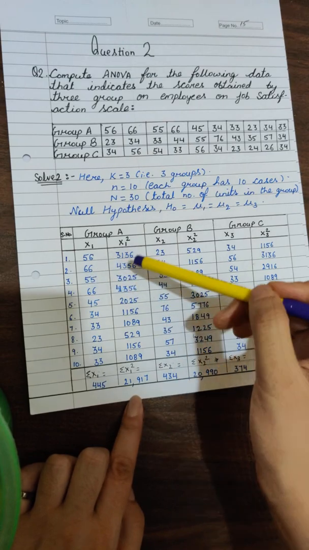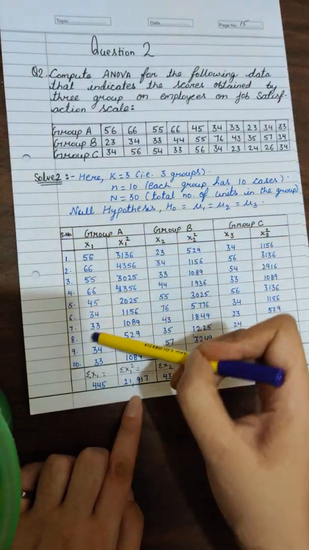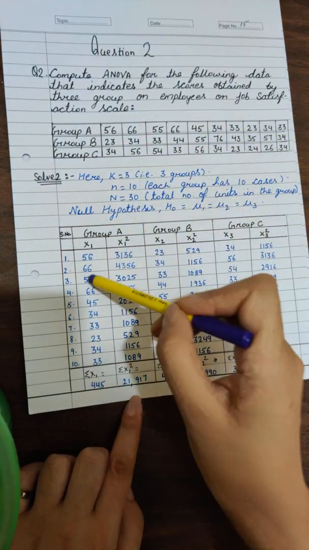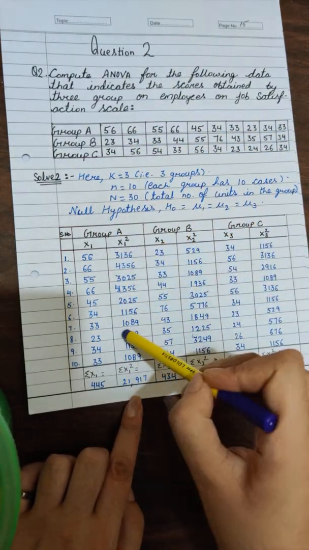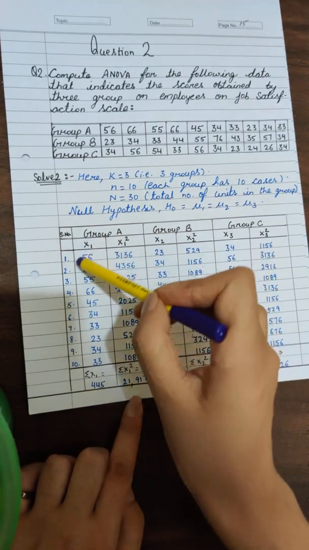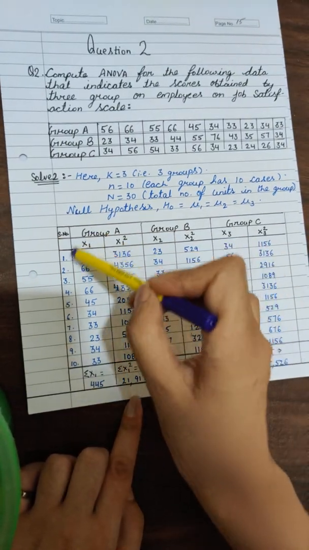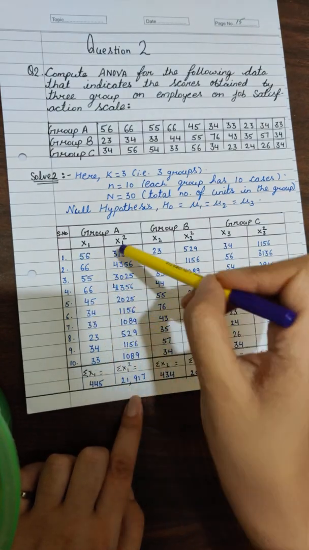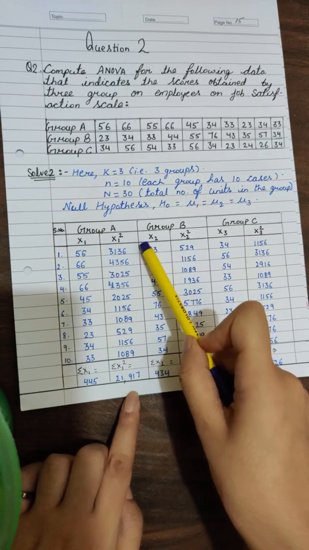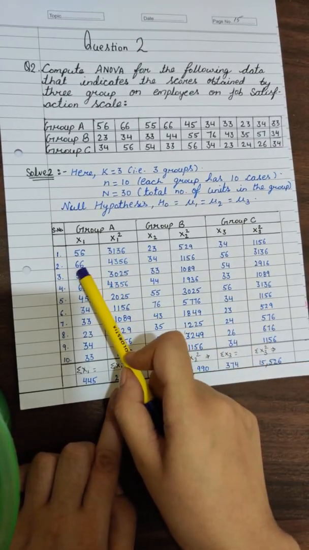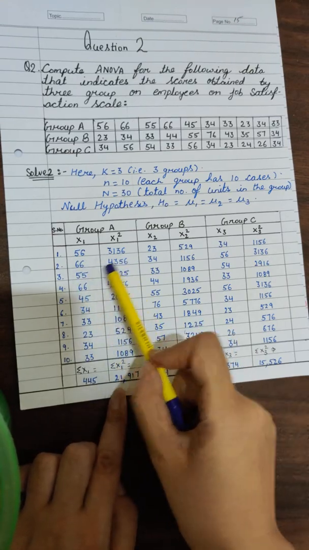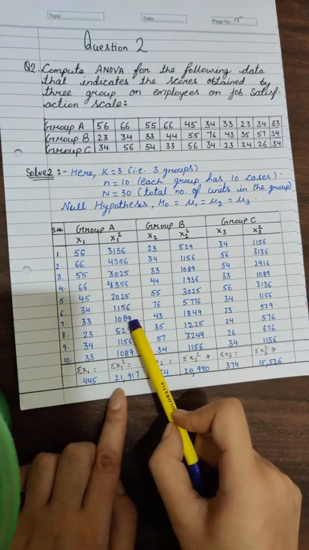Now the first column is of serial number. Then the second column is for group A, and now in the third column we are going to square it. Fine. We are going to square this, which we have taken as X1. So X1 square. Fine. 56 into 56, 3136. 66 into 66, 4356. In the same way we are going to square each given data.